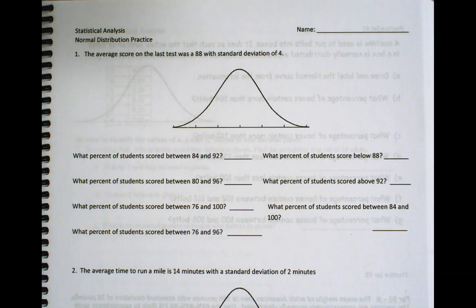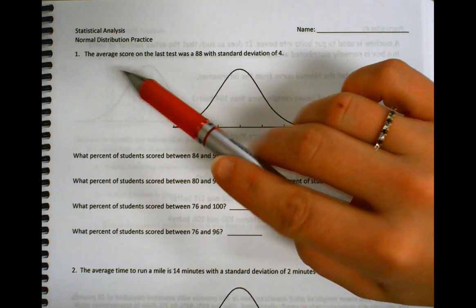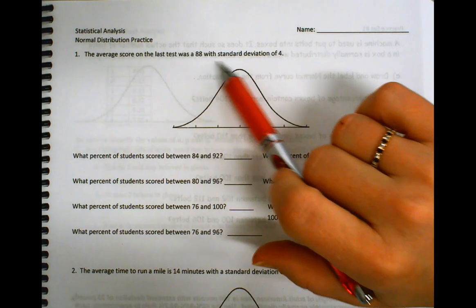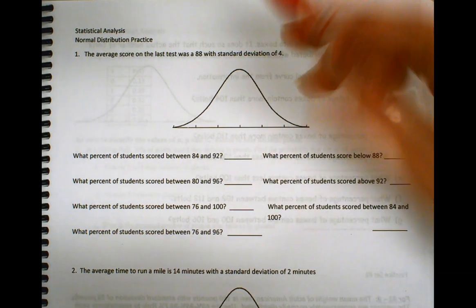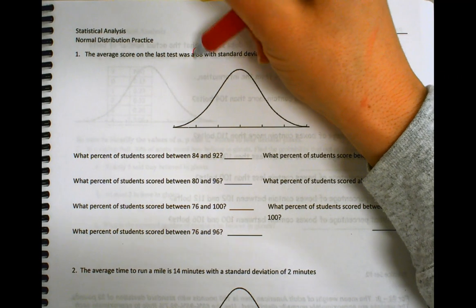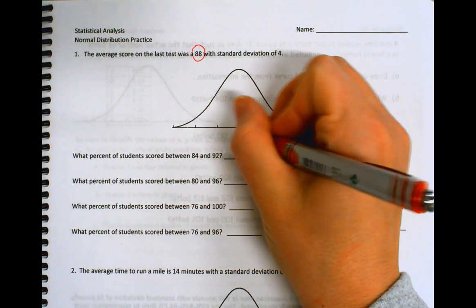All right, so let's go over these practice questions for our normal distribution. So the first one says the average score on the test was an 88 with a standard deviation of 4. So because your average, or your mean, was 88, that's what's going to go in the middle.